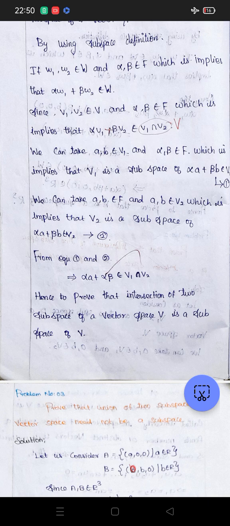The second line is a definition: W1 and W2 belong to W and alpha comma beta belong to F, which implies that alpha W1 plus beta W2 belongs to W. So here V1 and V2 are subspaces of V. Okay, V1 and V2, two vectors V1 and V2 belong to V and alpha comma beta belong to F, which implies by the same definition that alpha V1 plus beta V2 belongs to V1 intersection V2.